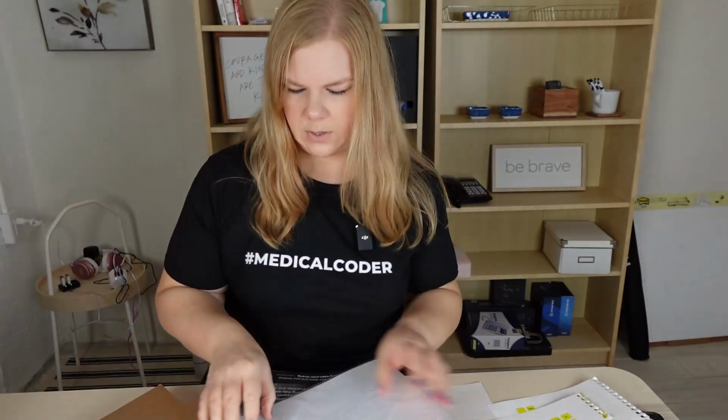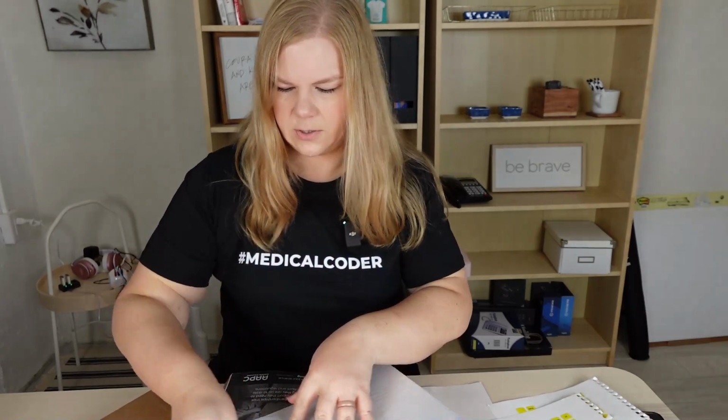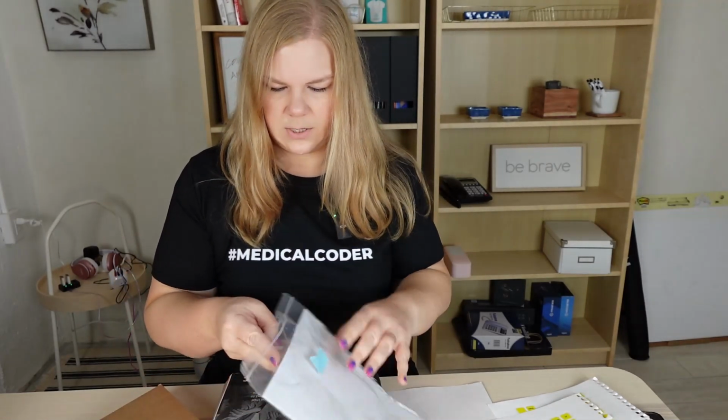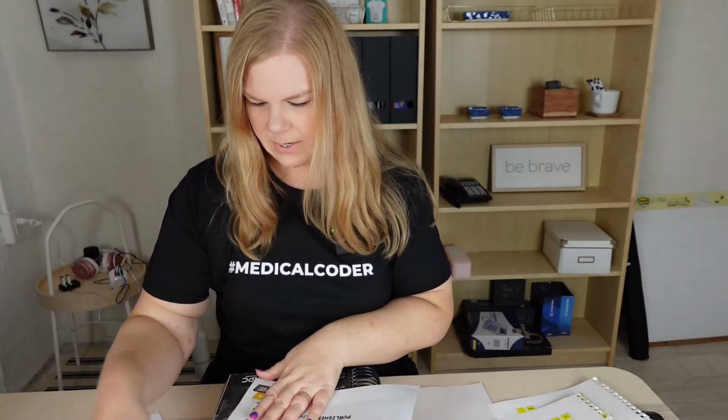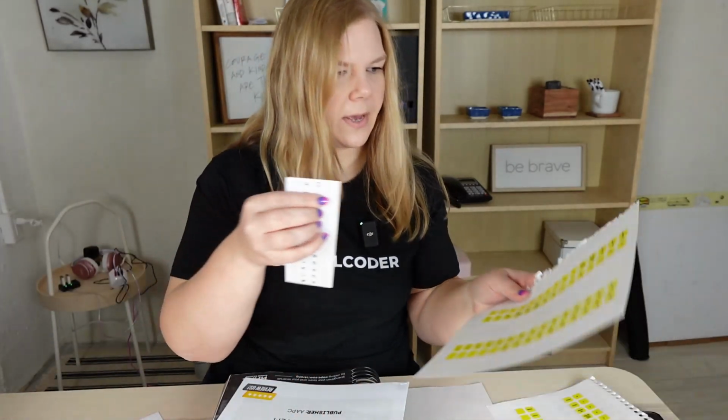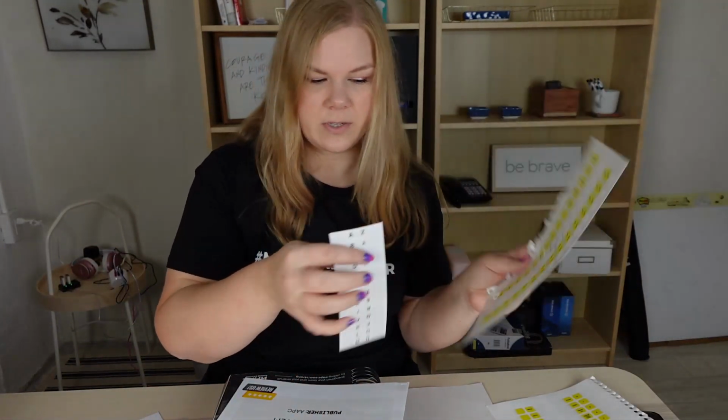Oh, okay, so these are multiple pages, and they're all bundled together here in a little Ziploc baggie. There is a whole kit put together. They have paper clipped them together. So here are our A through Z's, which are kind of the same as the ones included in the AAPC edition of the book.